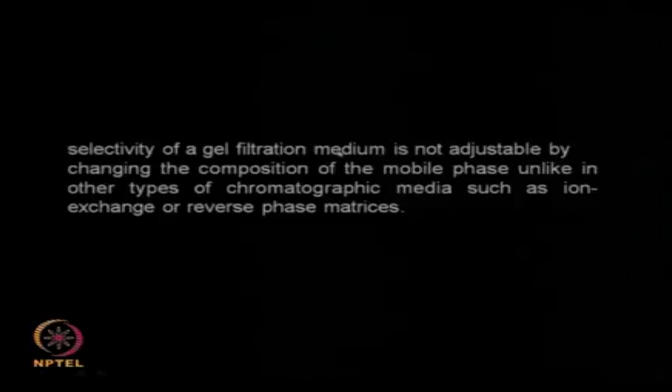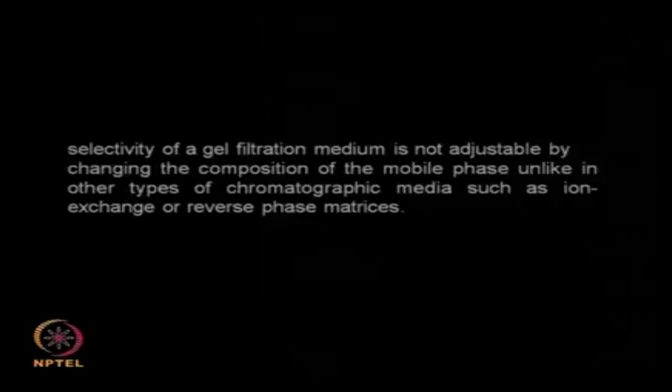Now selectivity of a gel filtration medium cannot be adjusted by changing the composition of the mobile phase, okay. So in a gel filtration, unlike your ion exchange or reverse phase type of chromatography, we cannot change the selectivity pattern by changing the medium, because the gel filtration depends upon the size of the solute, it does not depend upon any other parameter, just the size. So by changing the composition of the medium we cannot change the selectivity pattern. If you want to change the selectivity pattern we have to change the beads, we have to change the porosity of the beads, we have to change the pore volume of the beads, that is the only way.